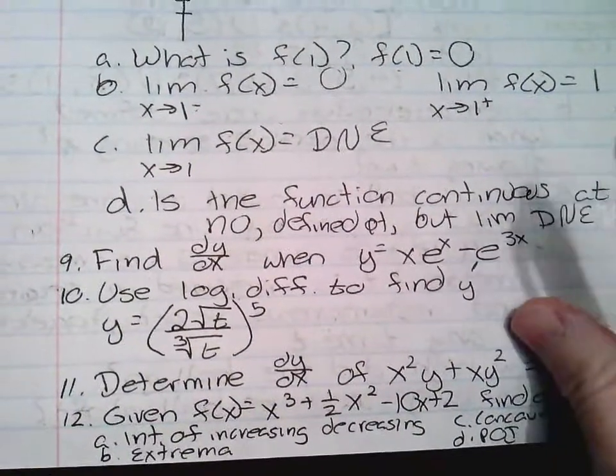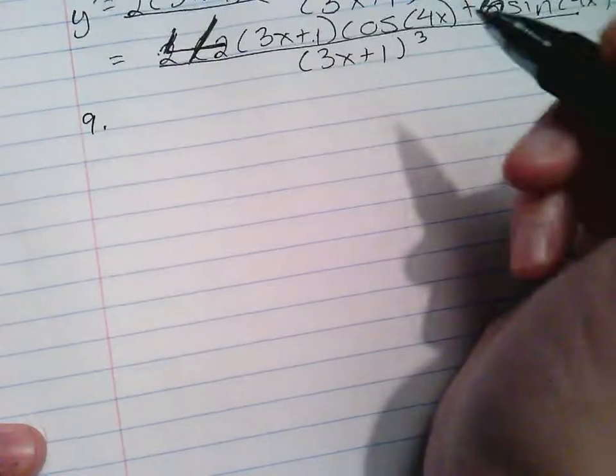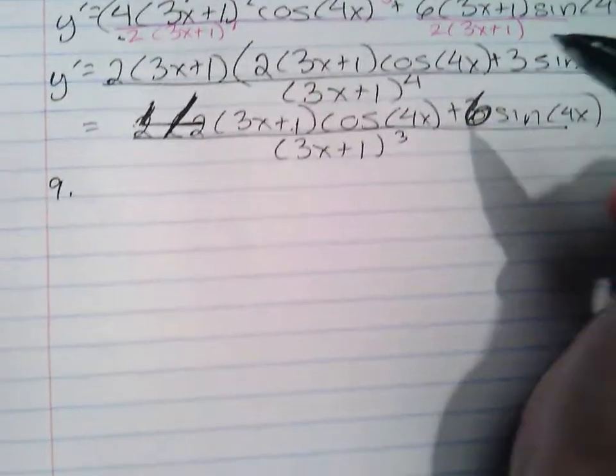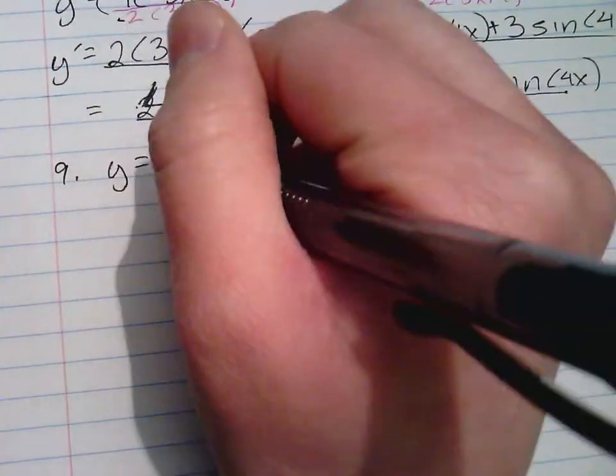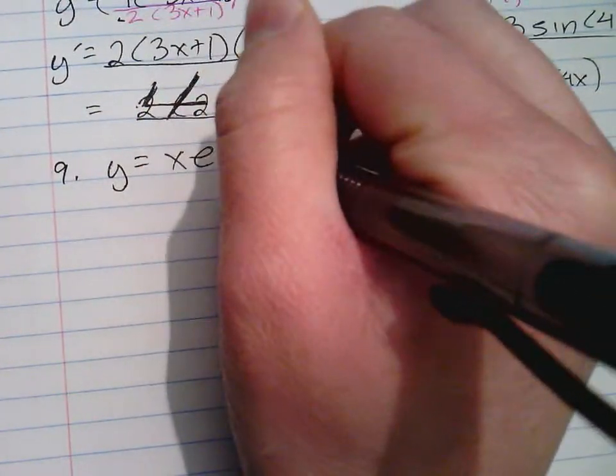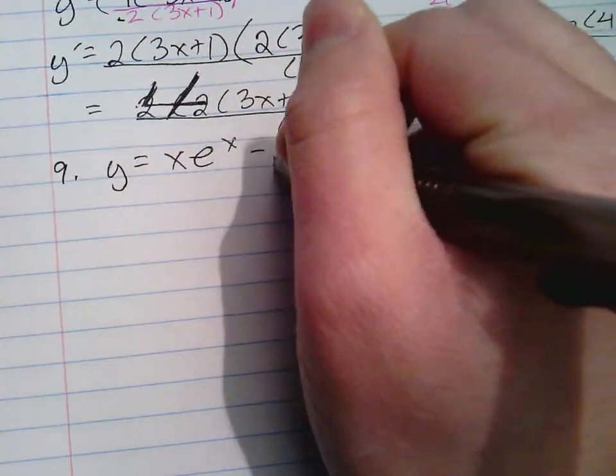Okay, number 9. Find the derivative, find dy over dx when y equals x e to the x minus e to the 3x.